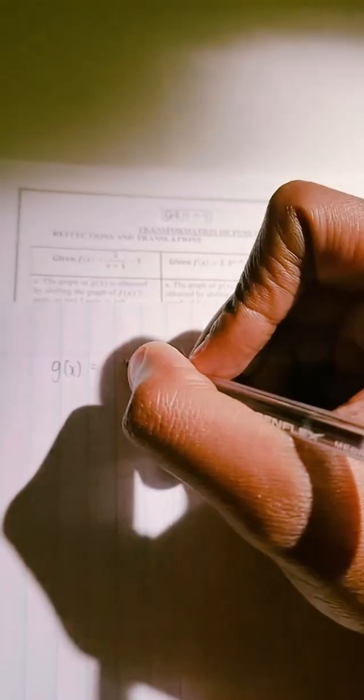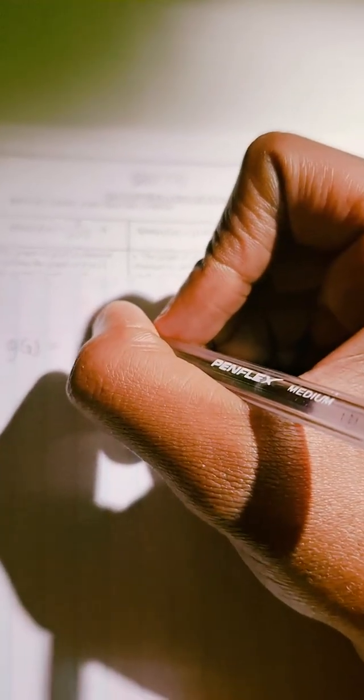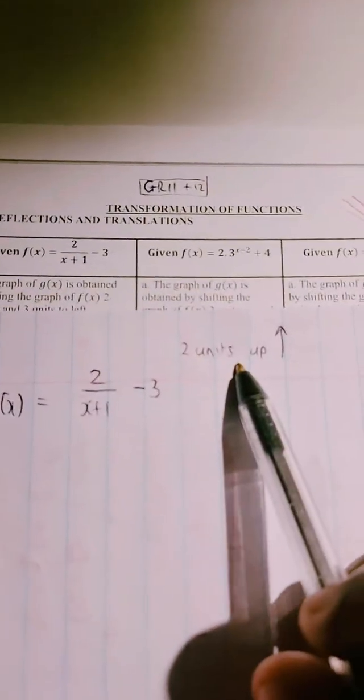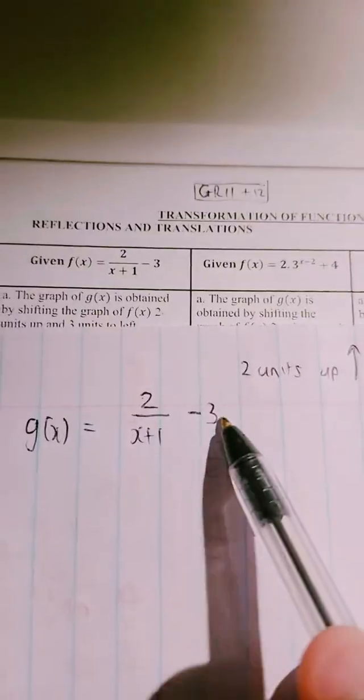So let us then say, if g of x is a new function, and it is affecting f of x, that means we are going to have 2 over, let's leave this plus 1 for now, -3. 2 units up, that means that affects the q value, meaning the -3.